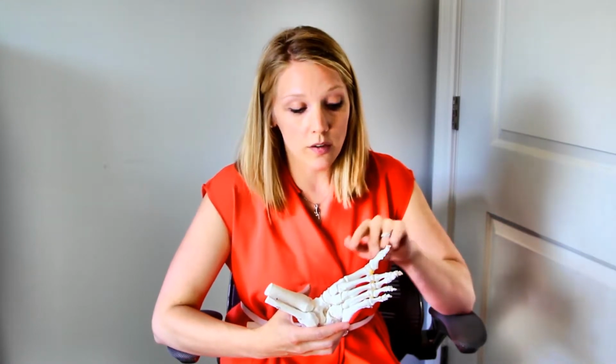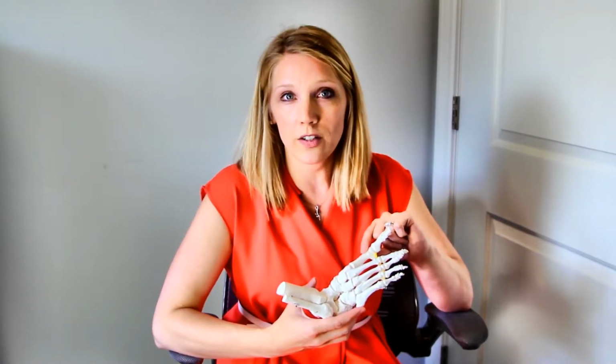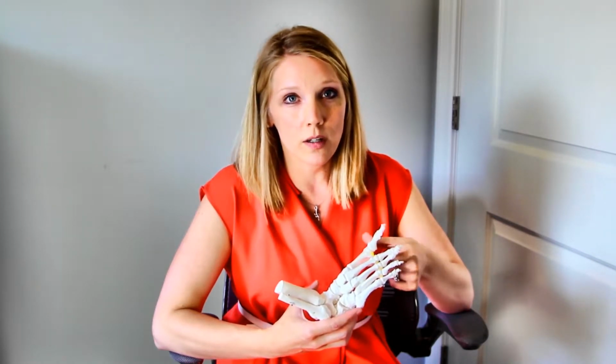A lot of people think that that prominence is extra bone, but it's actually this particular bone called your first metatarsal when it becomes out of position and we're seeing bone that we otherwise normally wouldn't see.